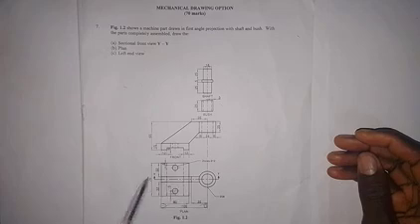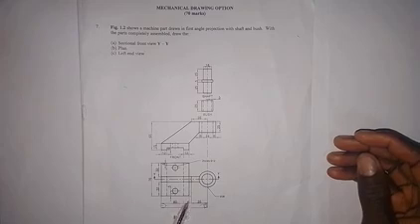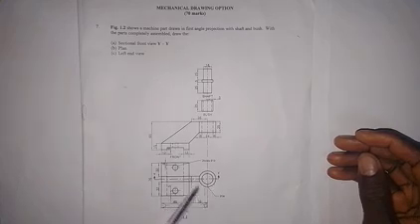And then coming to the plan, we have the distance from this center line to this end here is 100, from here to here is 60, and from this center line to this point here it is 35 millimeters, and the diameter of this circle is 36.